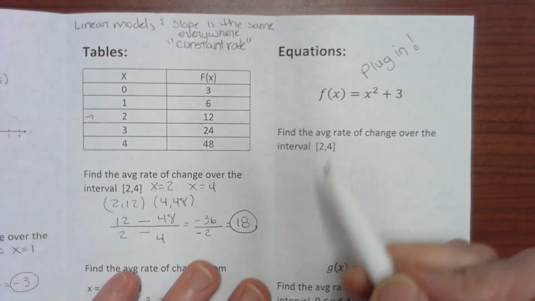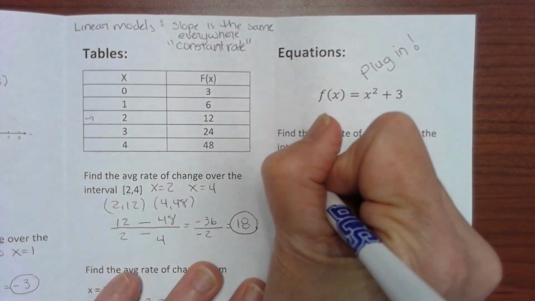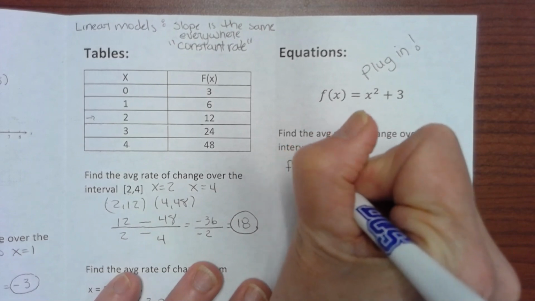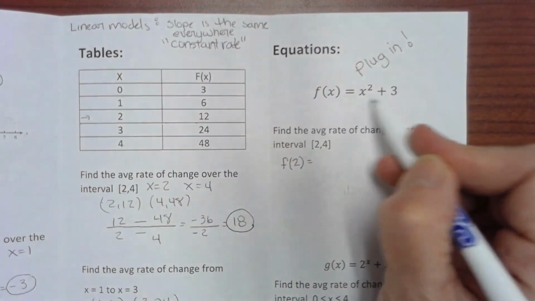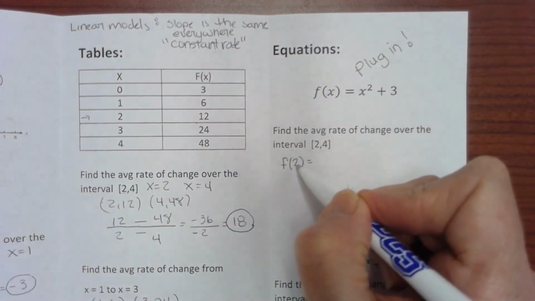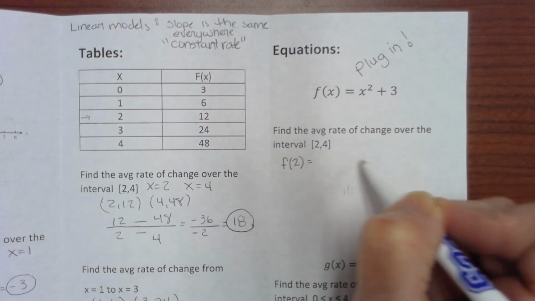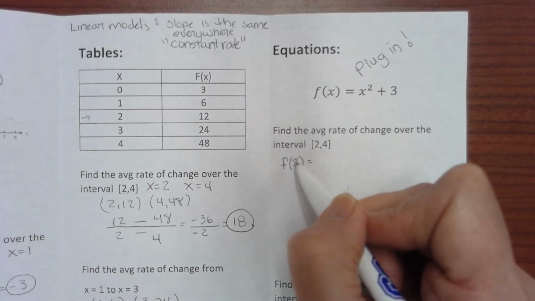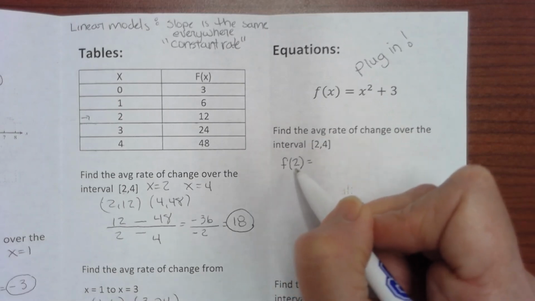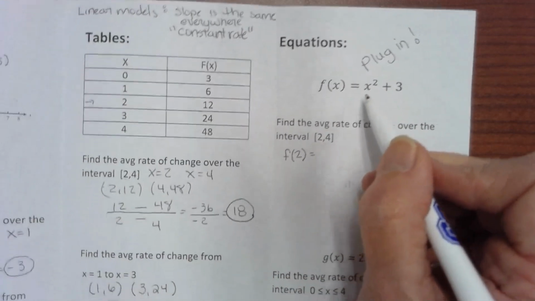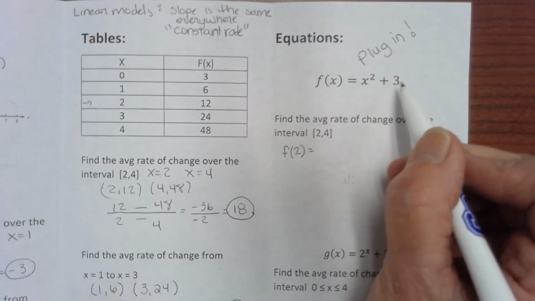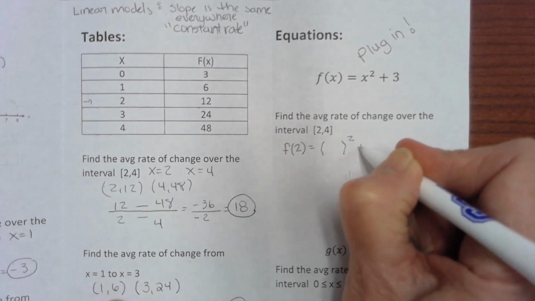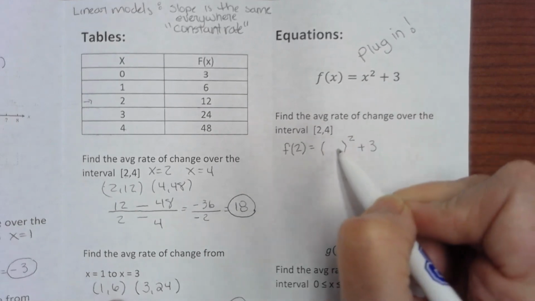When we plug in, we actually could write that as f of 2. That means we're going to plug 2 in right here. This is my x value, and when I plug it in, my answer is my y value. In other words, we're evaluating the function at x equals 2. What does it sound like? Blank squared plus 3.